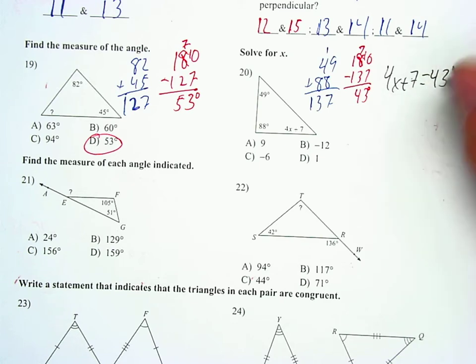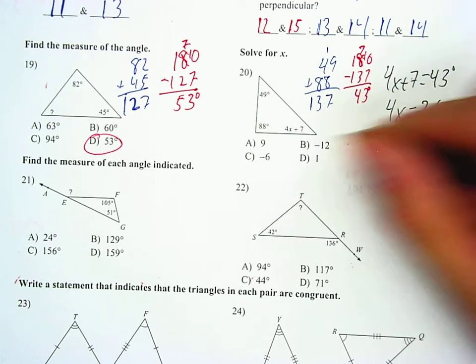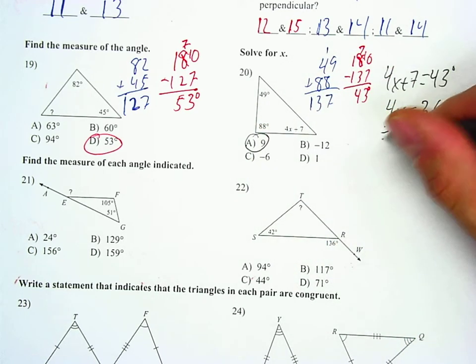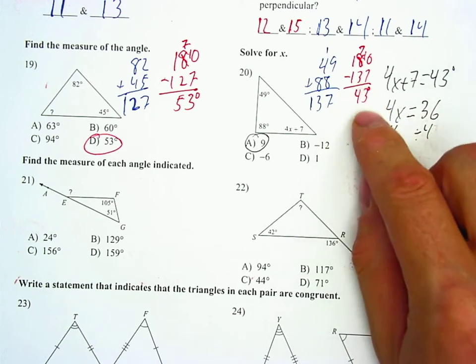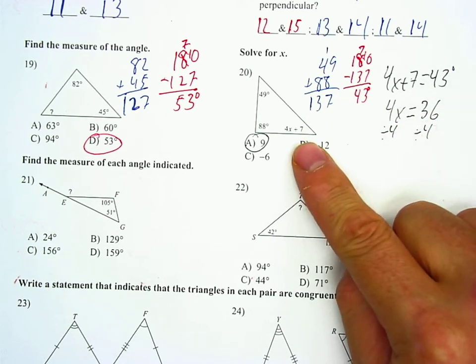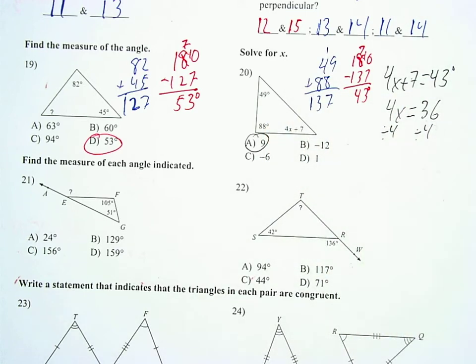I'll take 7 from 43. That'll make that into a 36. Now I'll divide 36 by 4. That'll make x equal to 9. All right. Again, that's not the only way you can write your work here. You could do this horizontally. You could say 4x plus 7 plus 49 plus 88 equals 180. And you can set it up that way if you want to as well.